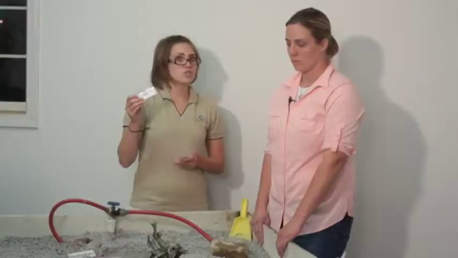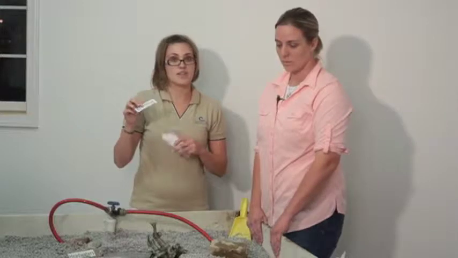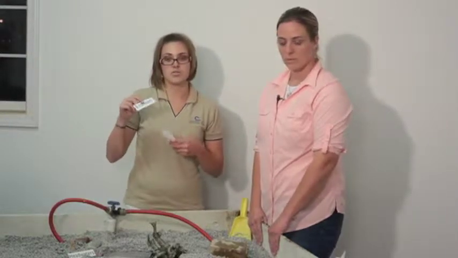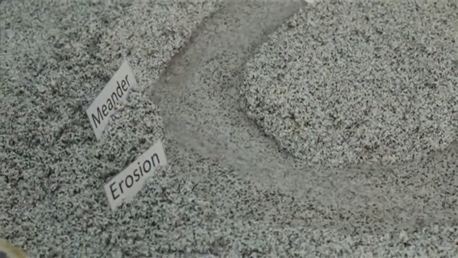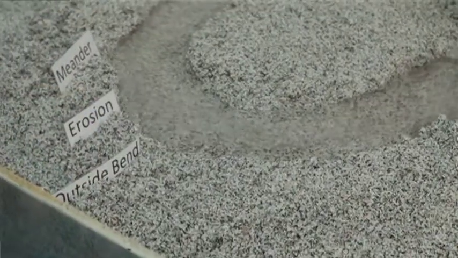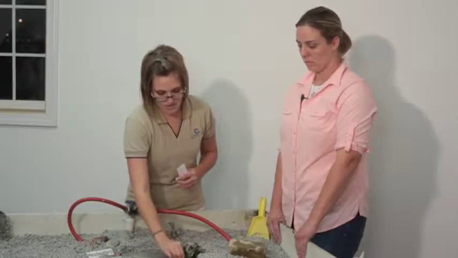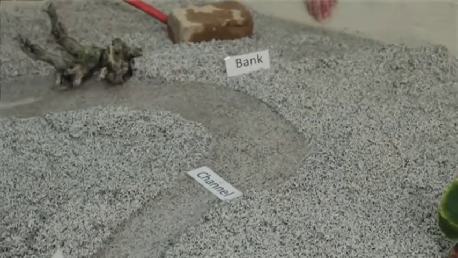Students see a lot of erosion. Usually I'll have them put this one on the outside bend of the river, since that's where the most erosion will occur and where the river moves the fastest. So there's an outside bend there. And we have the word outside bend. Our riverbed is the bottom of the river, and we'll just stick that underneath there.